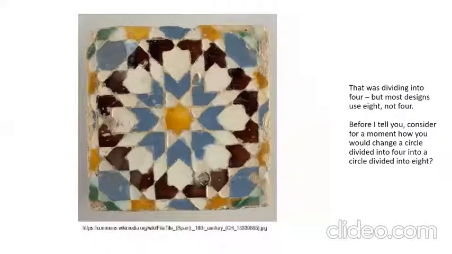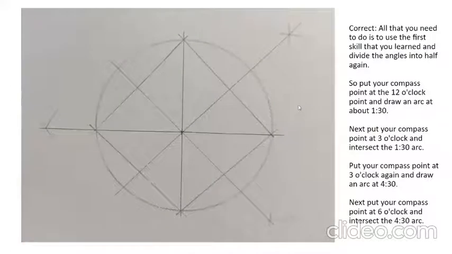Now we want to move on. And of course, if you look at this, you see that the design doesn't have 4 points, it has 8 points. So how do we get from 4 points to 8 points? Consider it for a moment. You know exactly what to do. Yes, all that we're going to do is divide the angle into 2 equal parts. And we have the skills to do that.